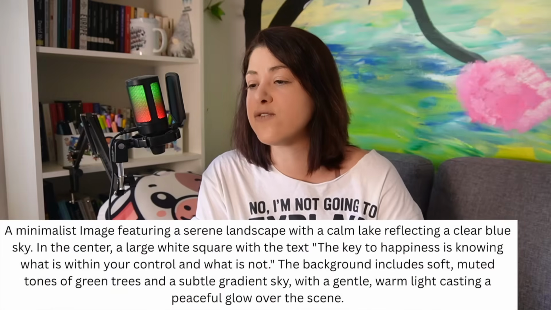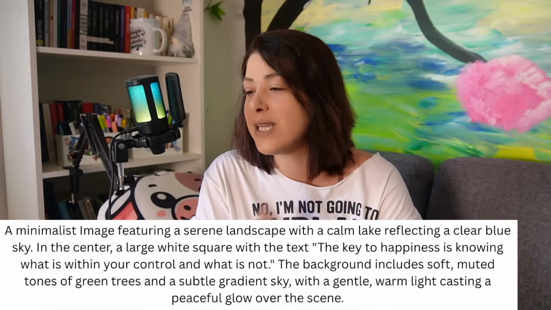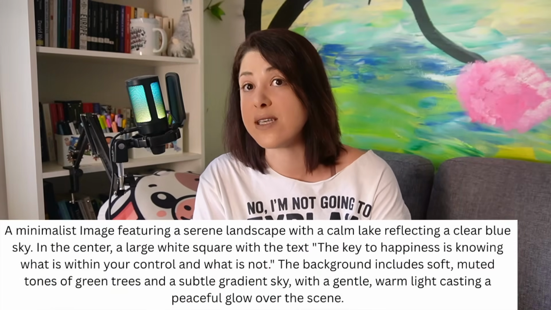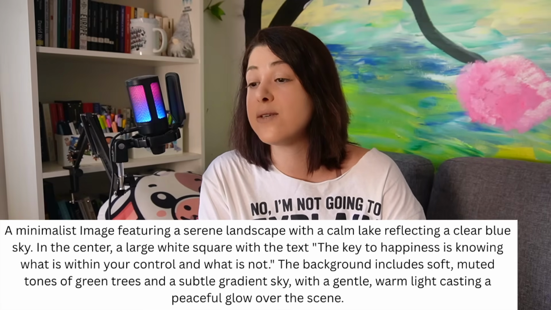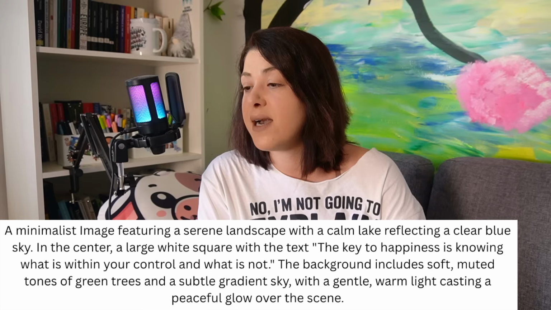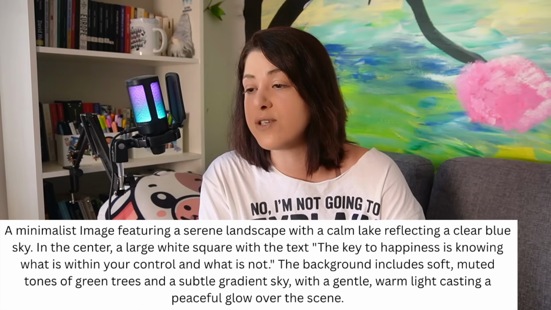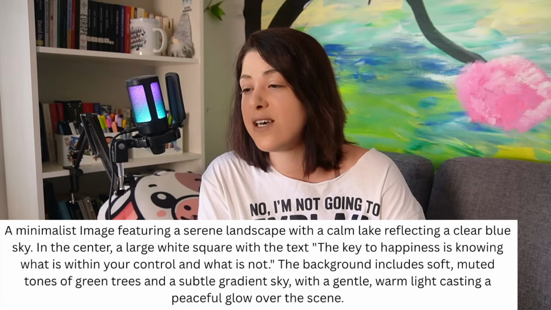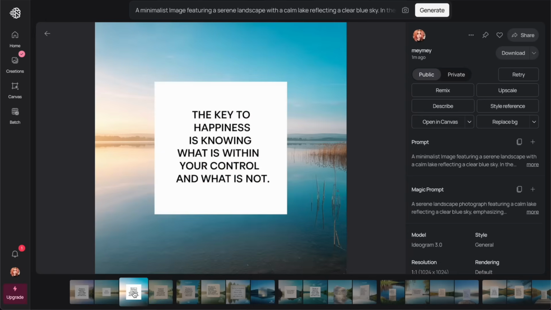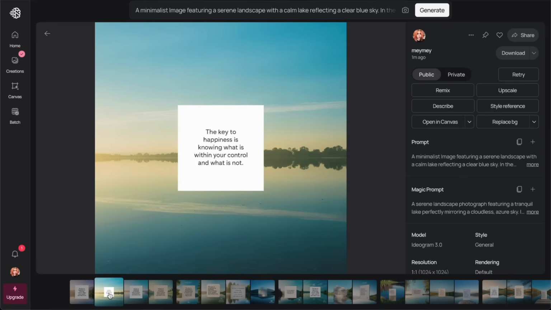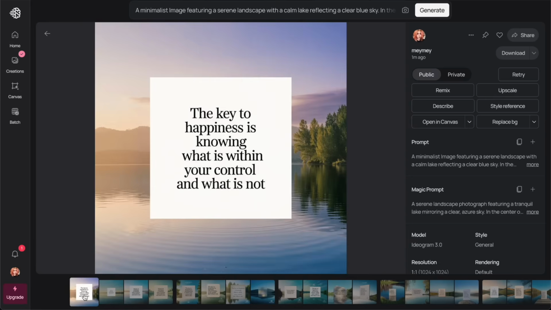Now, you can also do more complex things other than just sale and Christmas. So I wanted a full text post, so I wrote: a minimalistic image featuring a serene landscape with a calm lake reflecting a clear blue sky. In the center, a large white square with the text, "The key to happiness is knowing what is within your control and what is not." The background includes soft, muted tones of green trees and a subtle gradient sky with a gentle warm light casting a peaceful glow over the scene. It generated these 4 designs that are simply ready to use for Instagram posts. They all look quite good, to be honest.